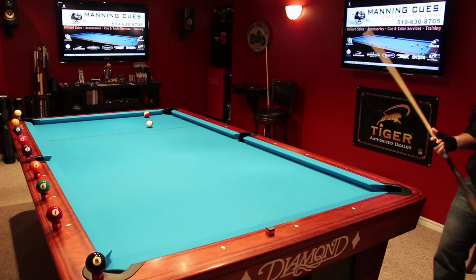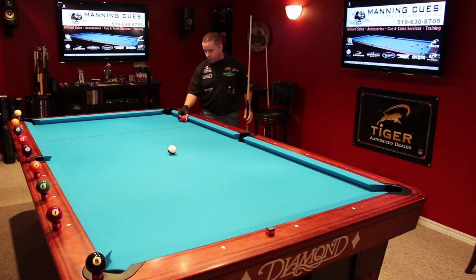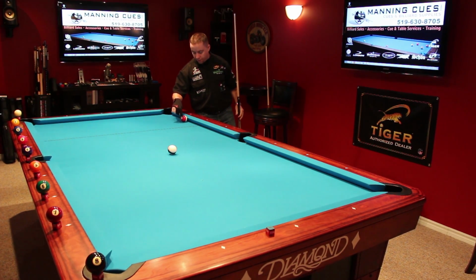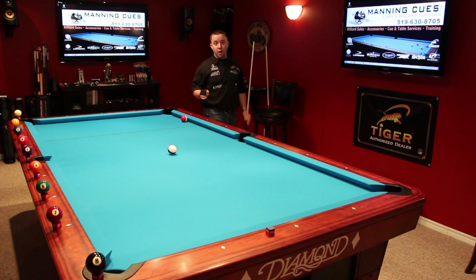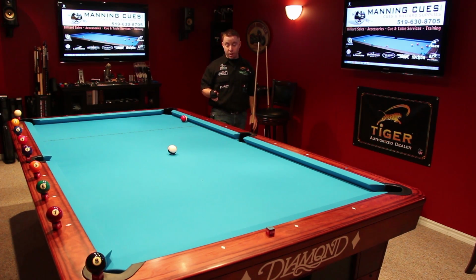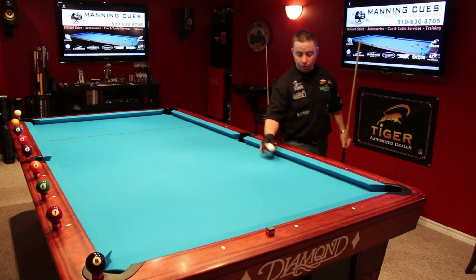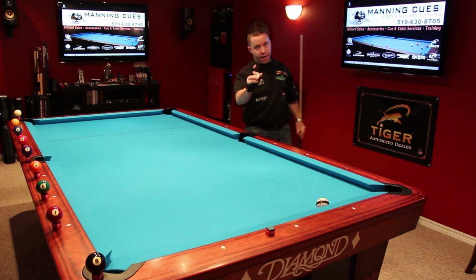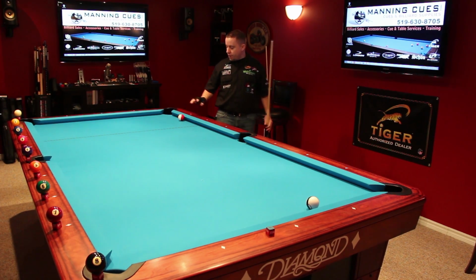And I come down and I make my contact. Now, you can see that I hit the ball kind of on the face of the ball. I didn't come into this little crease here to cut it in, but like I said before, on a good day, you're going to make the shot. On a bad day, you're going to hit the shot. No fouling is needed.